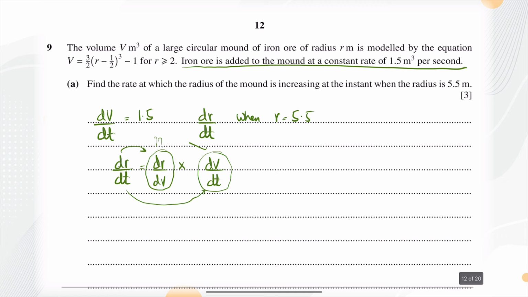Read the question and tell me how I can find out. Differentiate. Yes, that is true. I will differentiate it. Now when I differentiate it, we hit another problem. You end up with dv upon dr. So first let me differentiate it and then you guys can tell me how we're going to fix this.